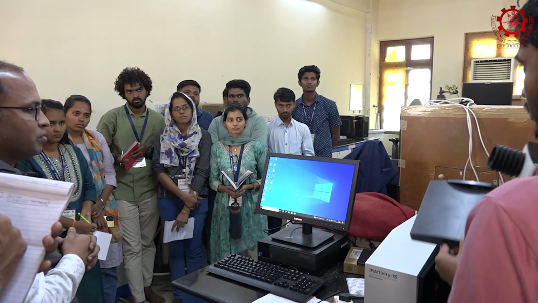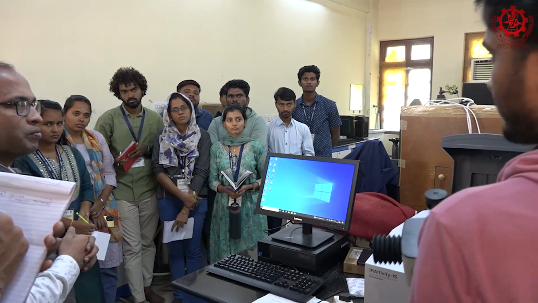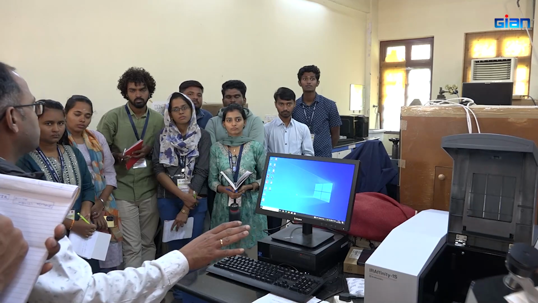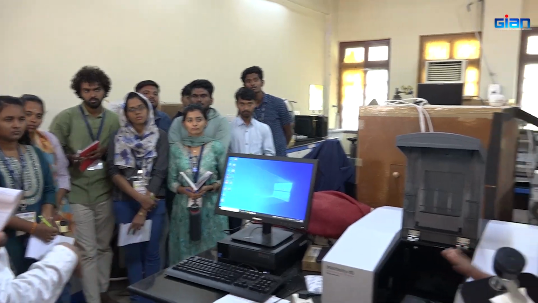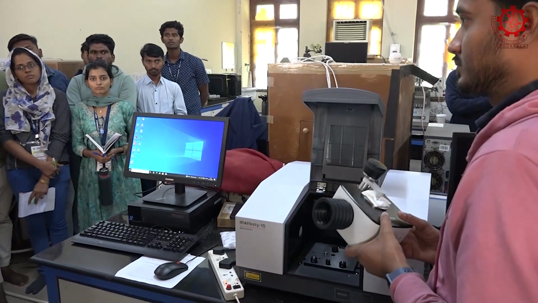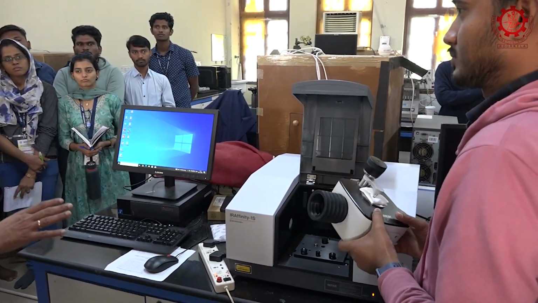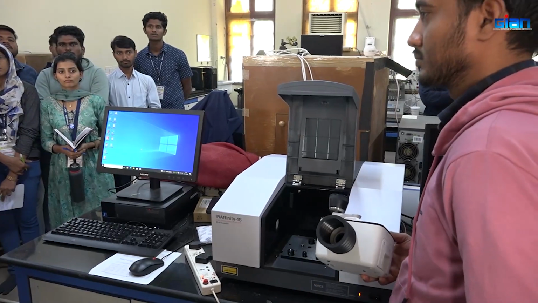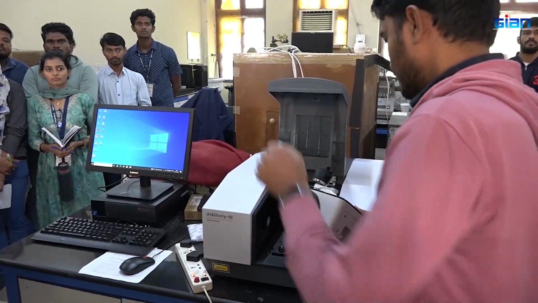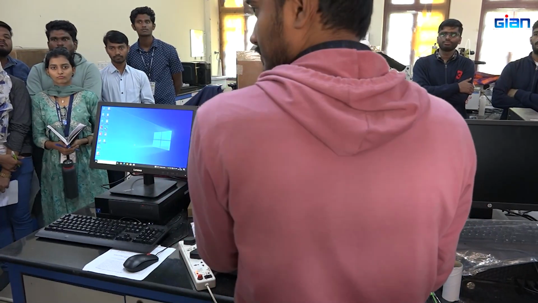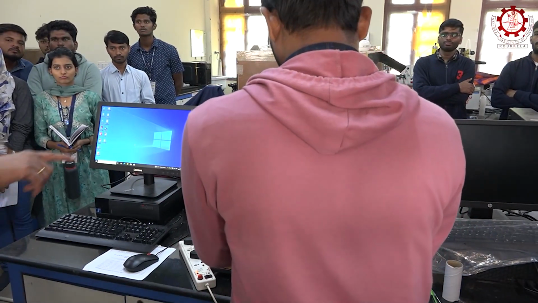This is ATR Pro. ATR means attenuated total reflectance. This equipment costs 15 lakhs, of course depending on other advanced accessories, but still this one is enough for characterization of all molecules that we need. Yes. Sample chamber. I think everybody can see here.